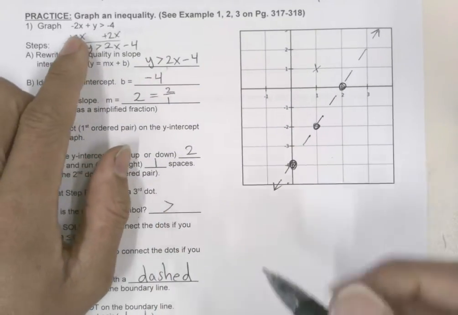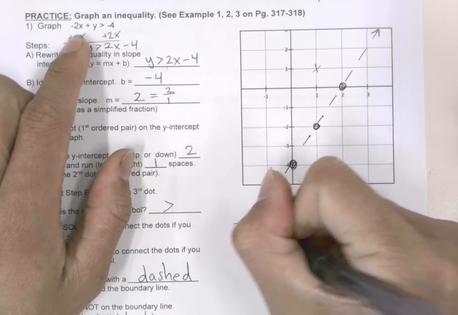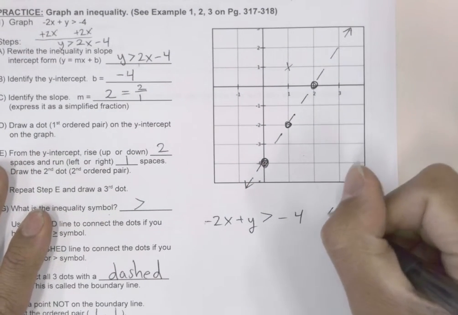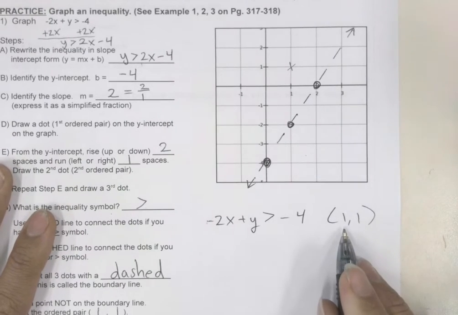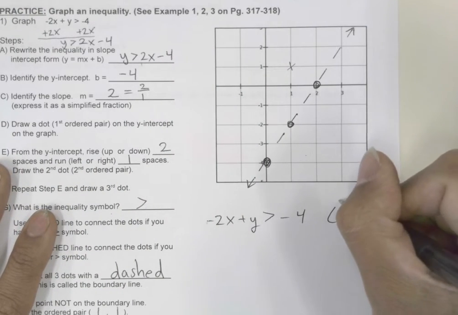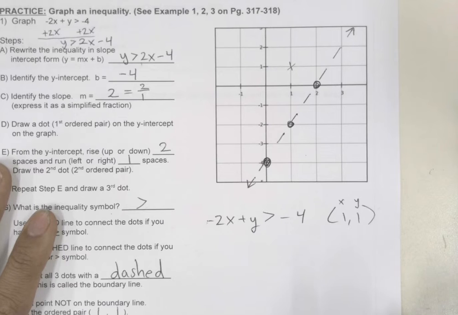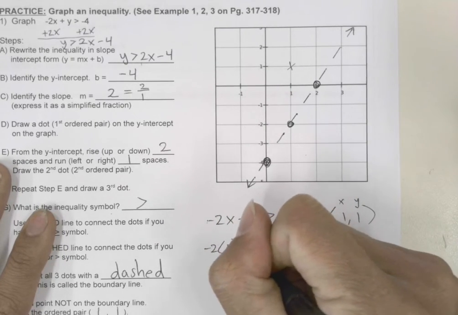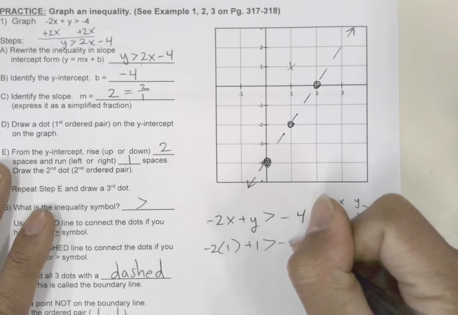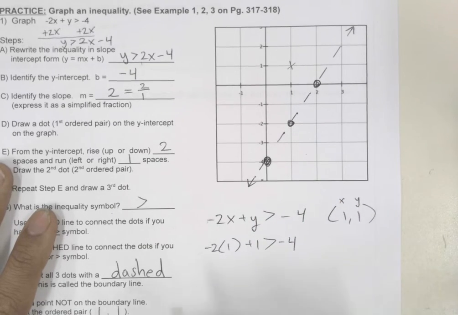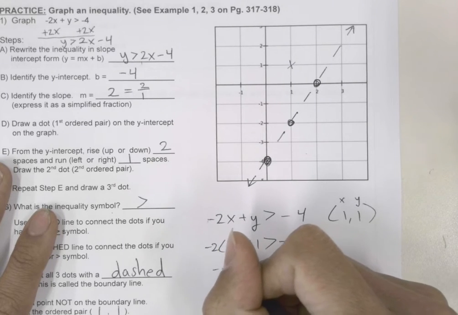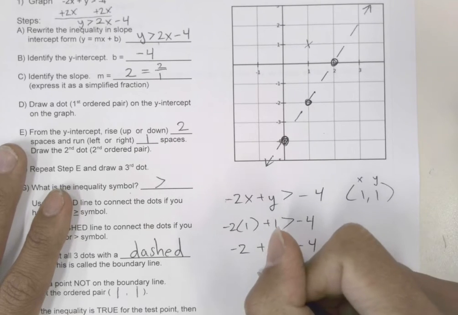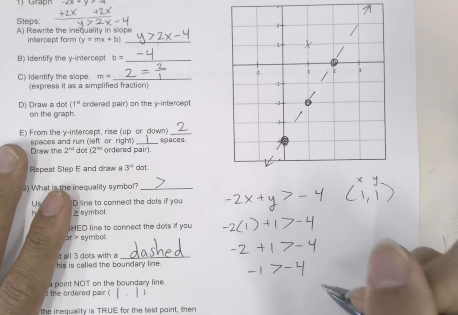Here is our inequality. It's negative 2x plus y is greater than negative 4. And our test point is going to be 1, 1. So our 1 is our x and our 1 is our y. We'll plug in our 1 and our 1 over here. So we get negative 2 times 1 plus 1 is greater than negative 4. Do some math here and do a multiplication and get negative 2 plus 1 is greater than negative 4. We'll get negative 1 is greater than negative 4.